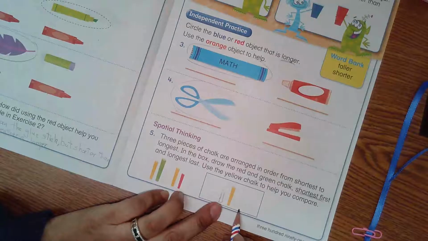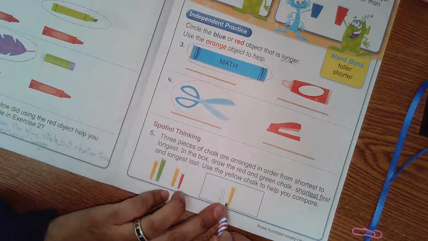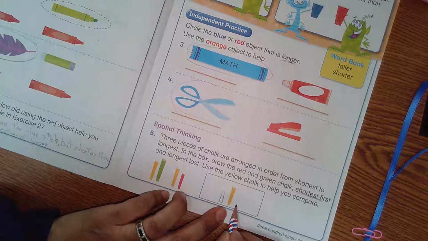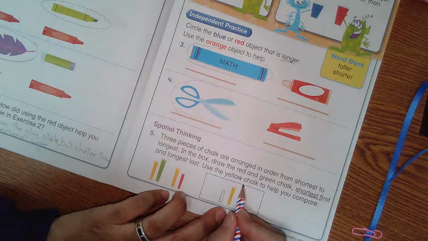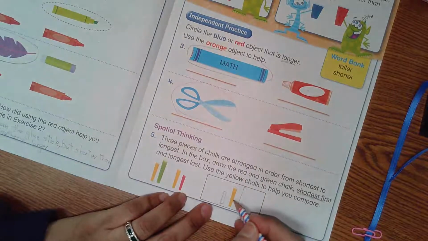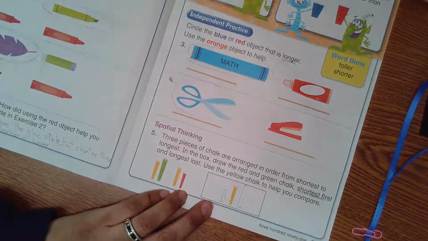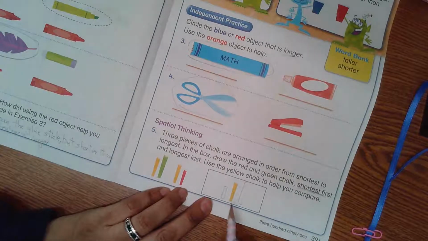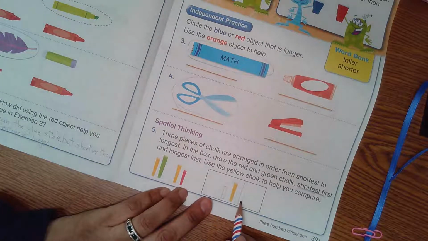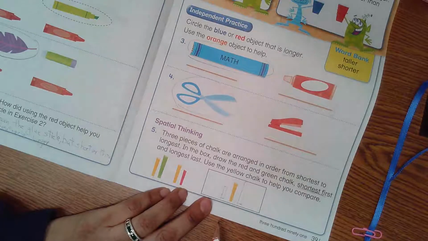And then I need to draw another one that's longest. It has to be the longest, and for the longest I'm using the yellow chalk in the middle to compare. So I can tell that the first one is shorter or shortest, and then the last one, the one in the back, is longest.